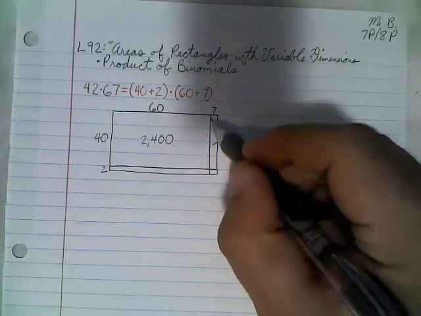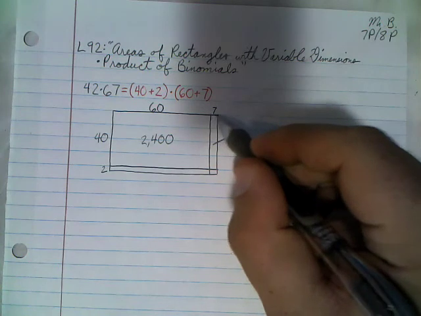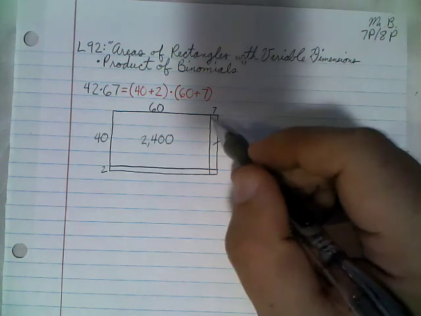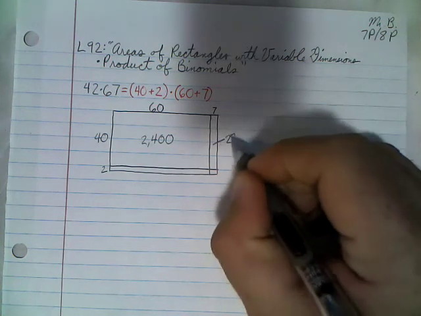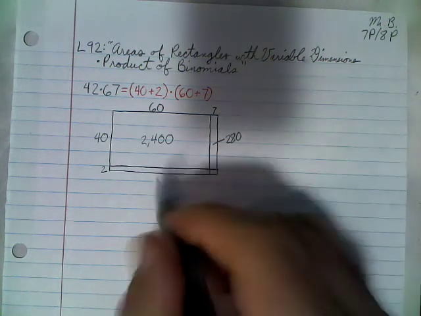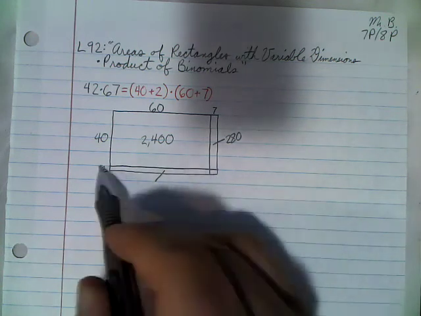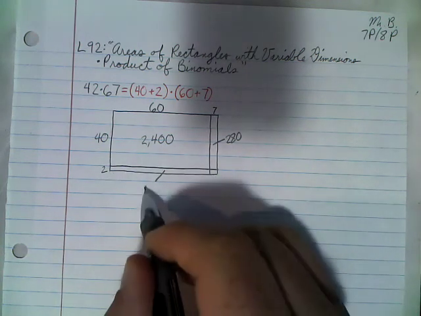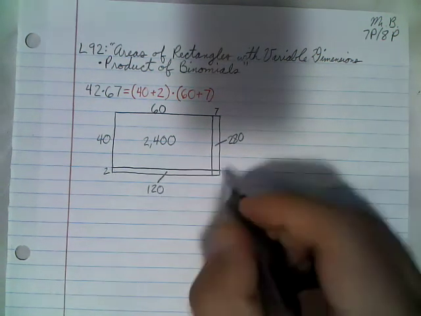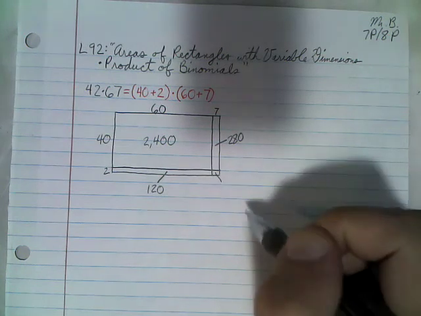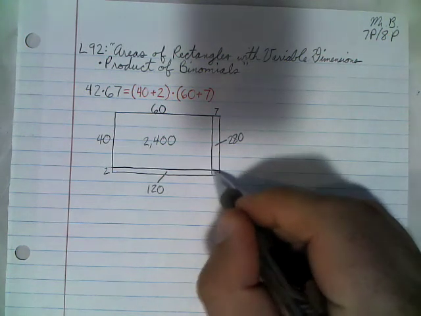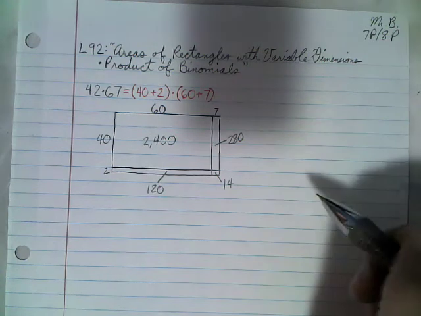This would be 40, and that's 7, so 40 times 7, well, 4 times 7 is 28, with a 0 at the end. Okay, down here, I've got 60 across and 2, so 60 times 2 is 120. And then finally, for this little guy right here, well, this is 2, and that's 7. 2 times 7 is 14.